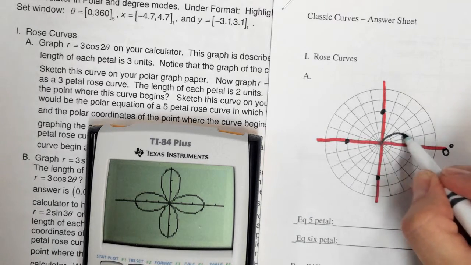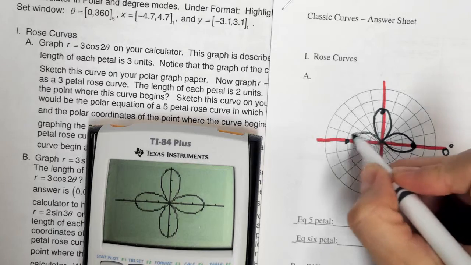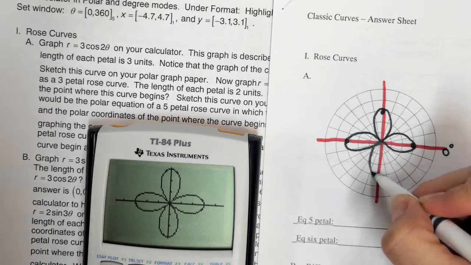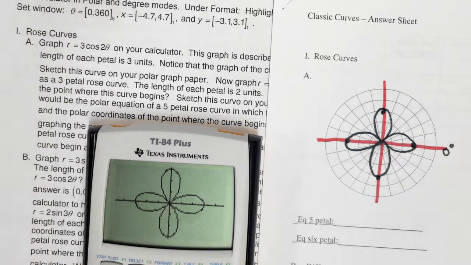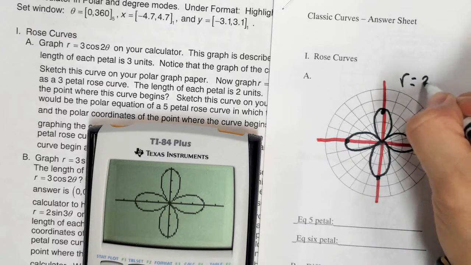Is this art class? It can be. It could be, but it's not. So we're just going to do the best we can. Some of us are better at this than others. And right above it, I'm going to write my equation.